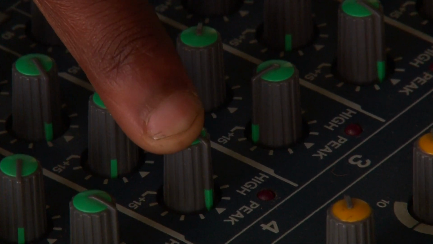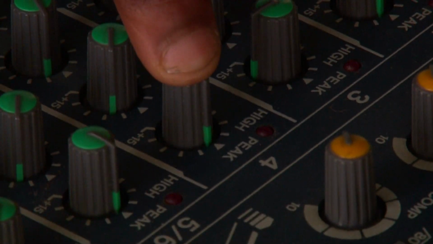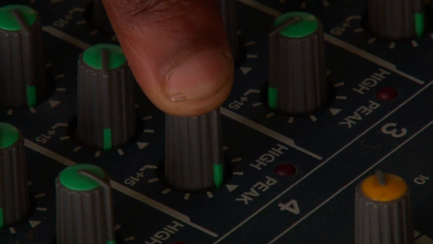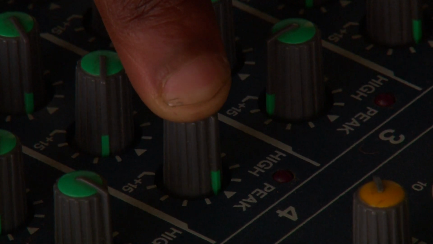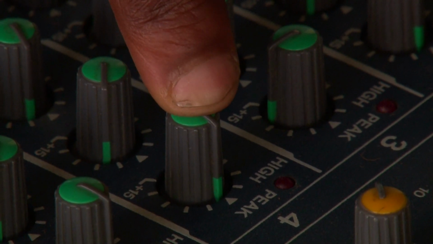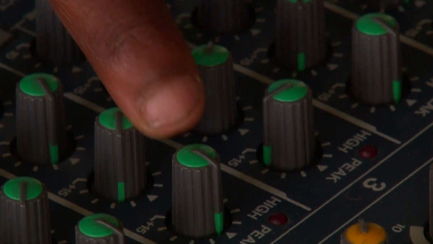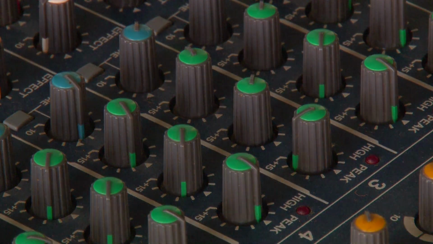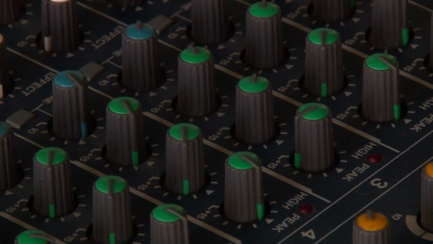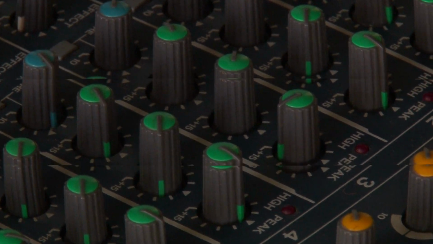So what is a high cut EQ? A high cut EQ removes all frequencies above a specified frequency cutoff point. This filter is also known as a low pass filter because it passes all low frequencies below the cutoff point. It uses a high cut filter that removes unwanted or problematic high frequencies.